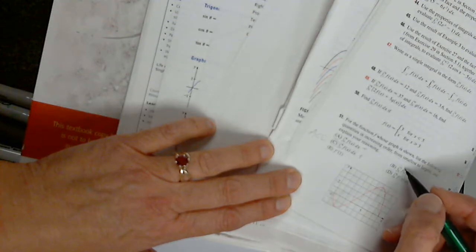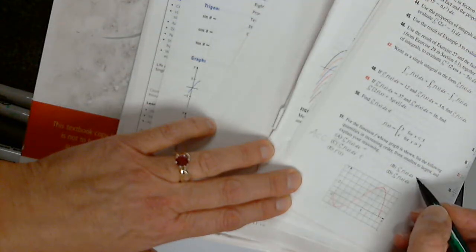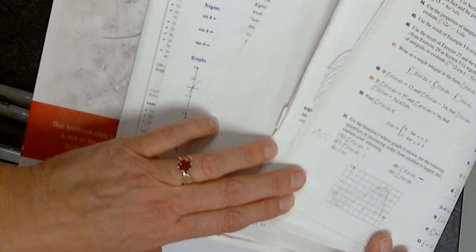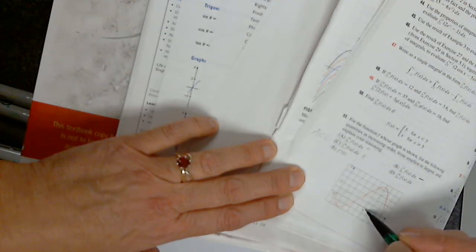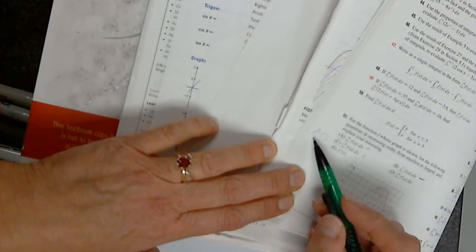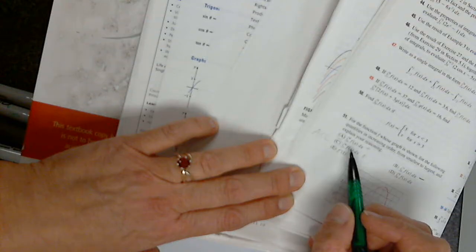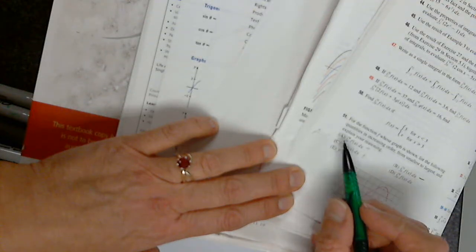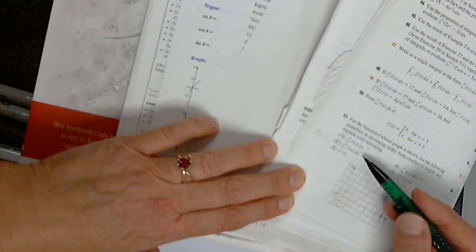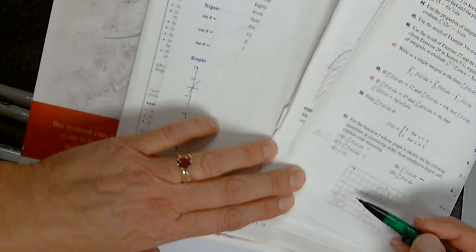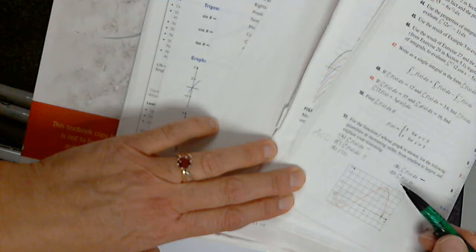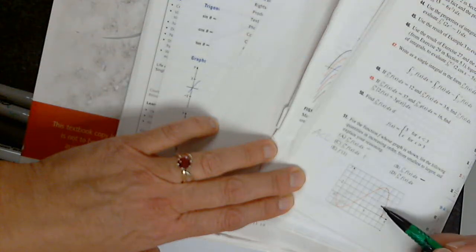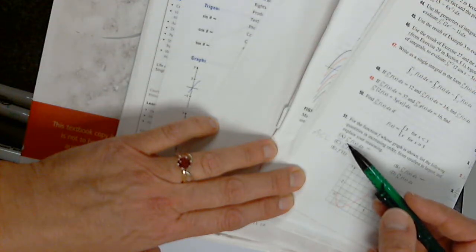Now the integral from 0 to 3 of f of x dx is a negative number. I'll come back to it. Now the integral from 4 to 8 is definitely smaller than C, but bigger than A, because A has some negative area. So this 4 to 8 is smaller than 3 to 8.